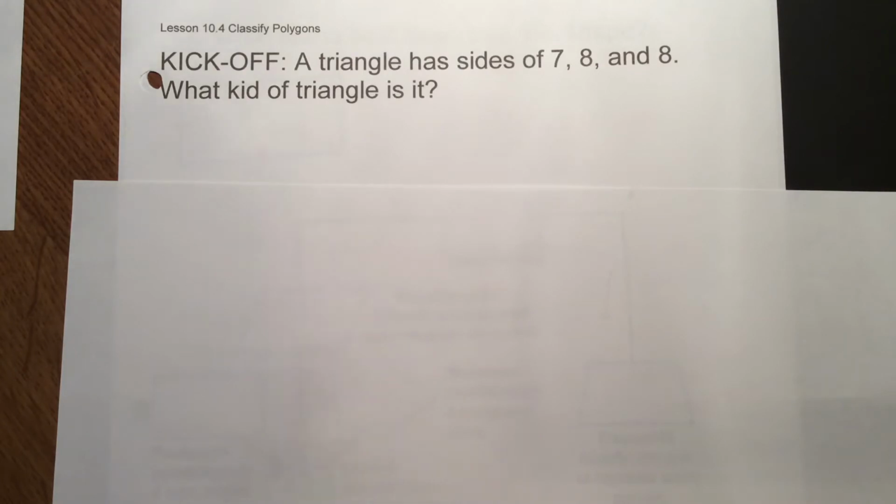So, continuing on through polygons. Now we're going to get into quadrilaterals here, but first off, let's do the kickoff.